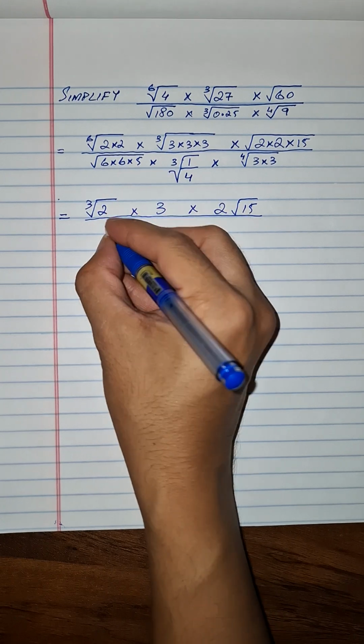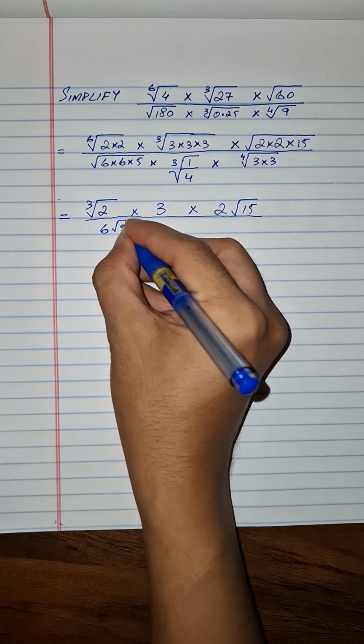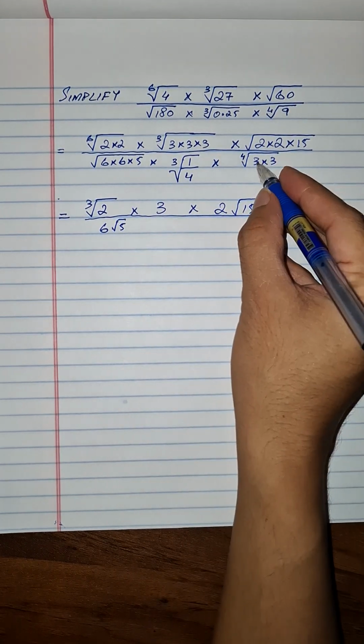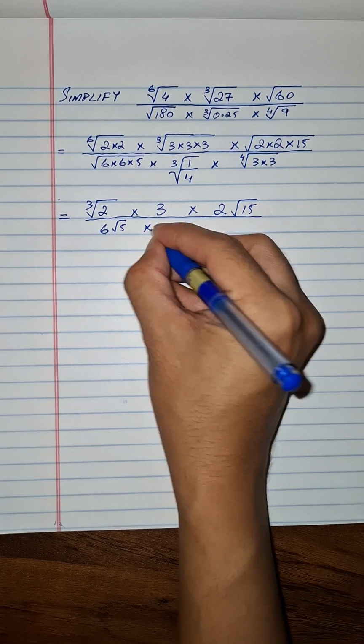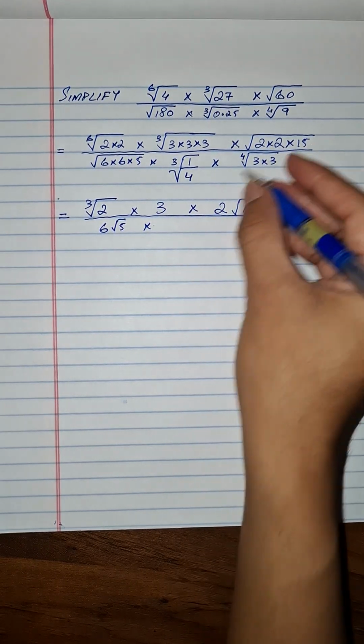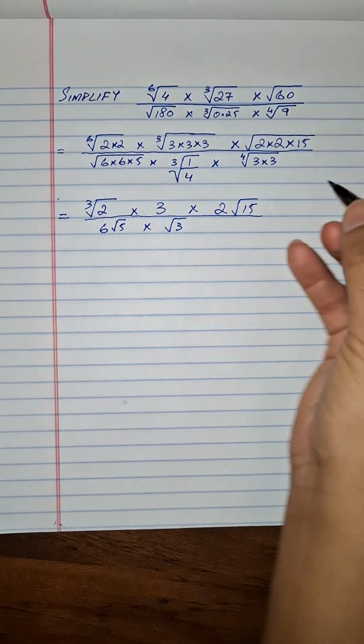Now we can write this as 6 into square root of 5, and then for this term I can write it as under root 3.